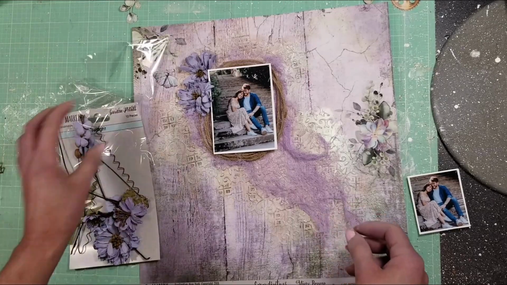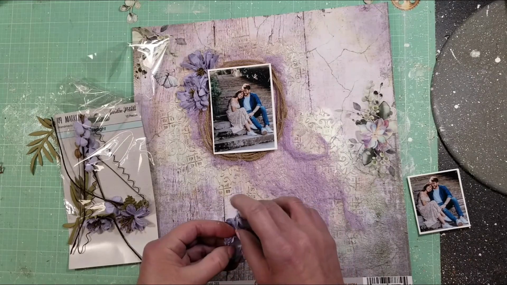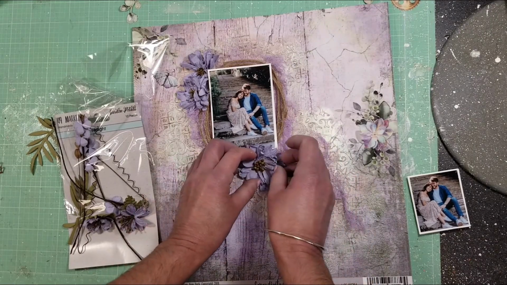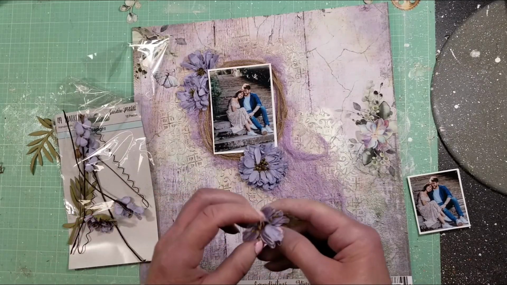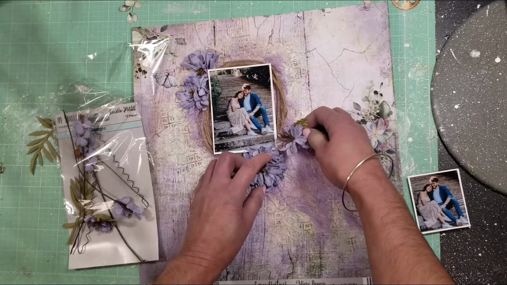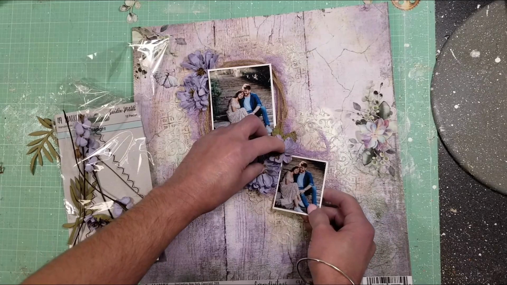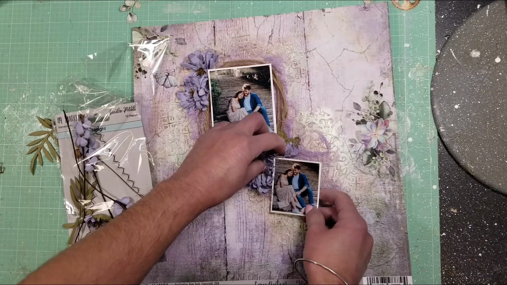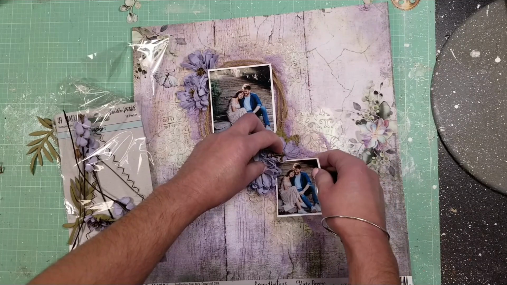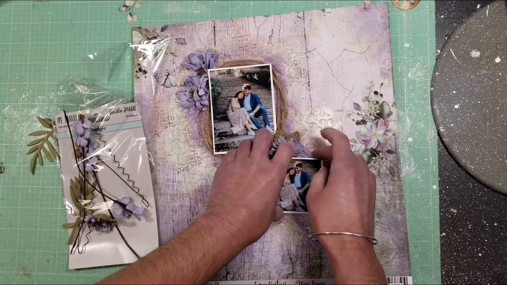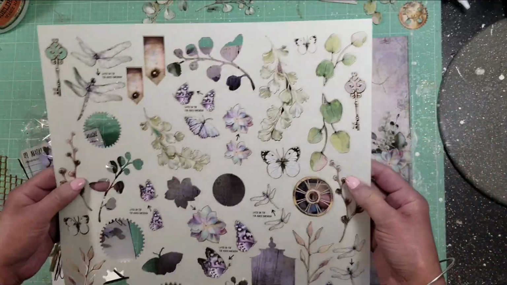Now I'm going to start to build the composition with all these beautiful flowers. It's like a lavender, I think, violet color, and you see that I just play with giving a little shape to the flowers. And I put 2 flowers in the bottom corner here because I want to make a transition between the big photo and the small one. So I just play with all the pieces.